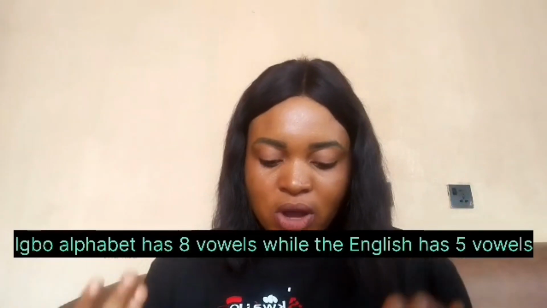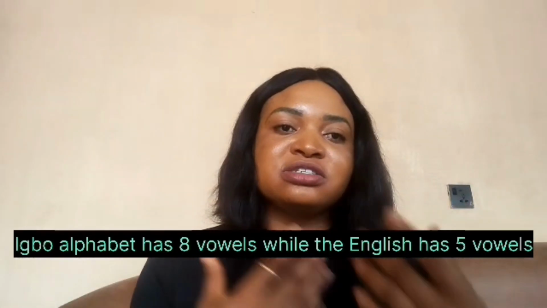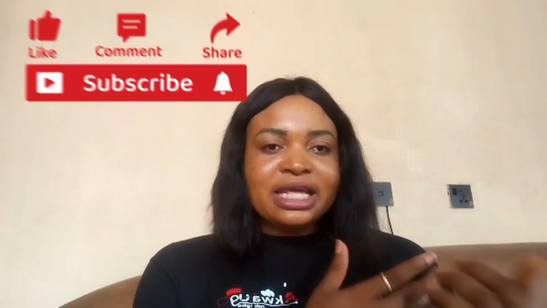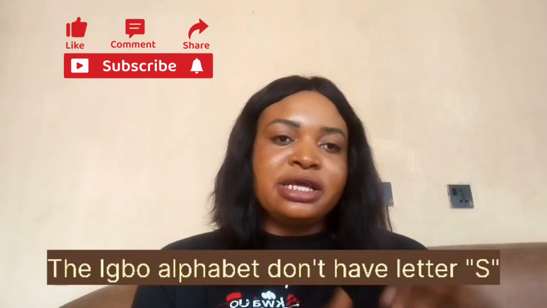Then the Igbo alphabet have 8 vowels, while the English has 5 vowels. Then the Igbo don't have letter Q. They don't have letter Q, while the English has letter Q. Then the Igbos don't have letter X. The English has letter X.